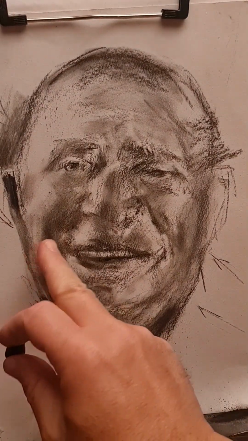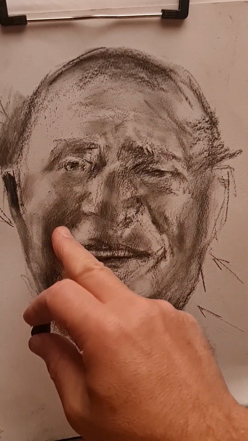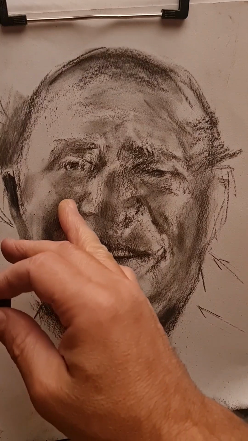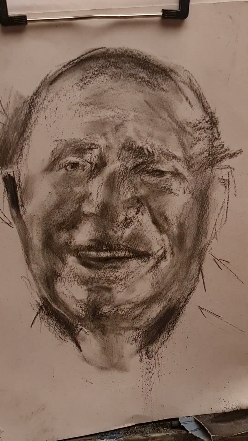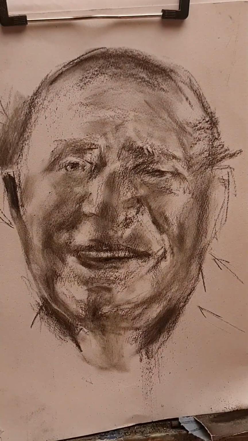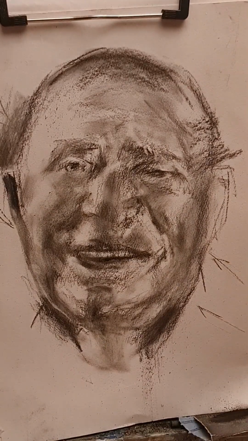Soften with a finger that works already like a putty rubber. And then light of the skin tone. And clear it with some paper towel.